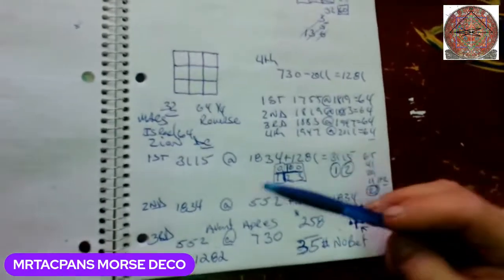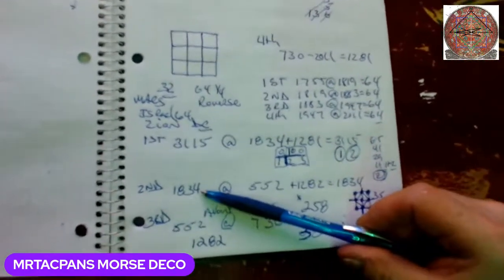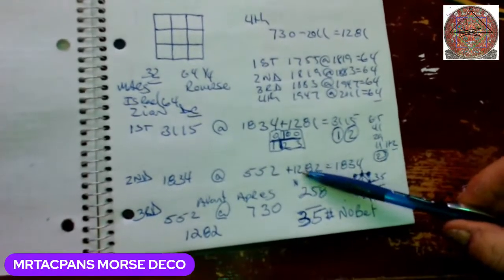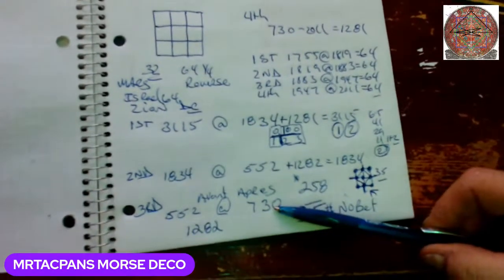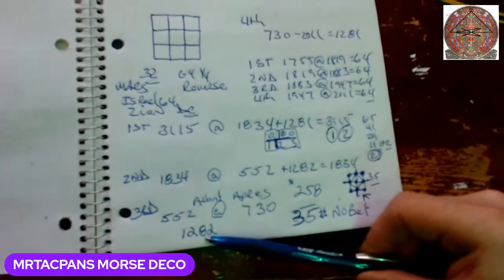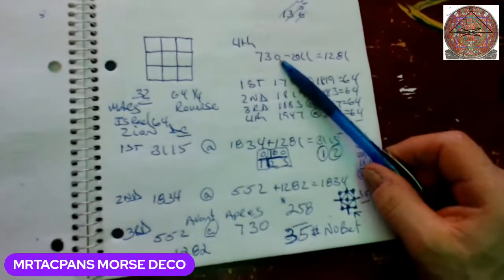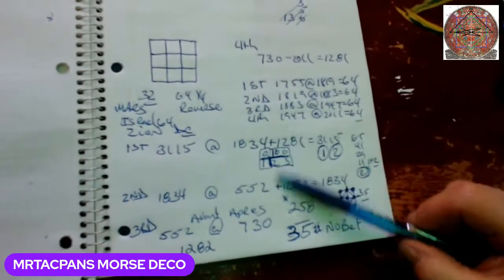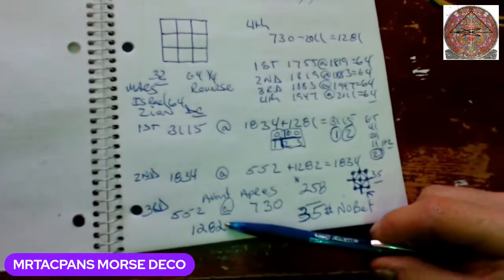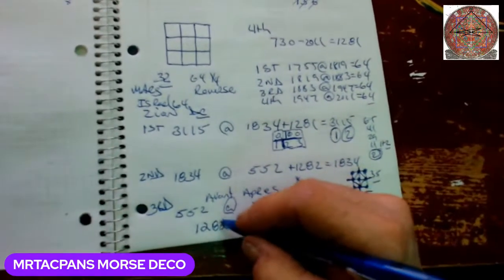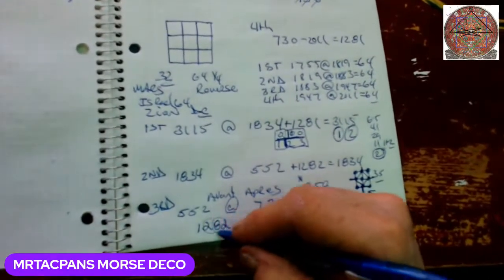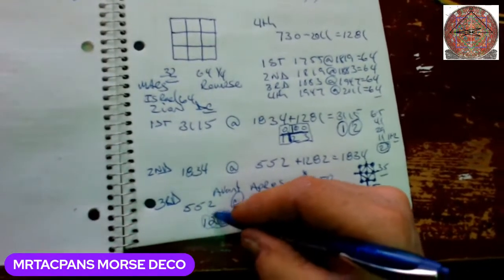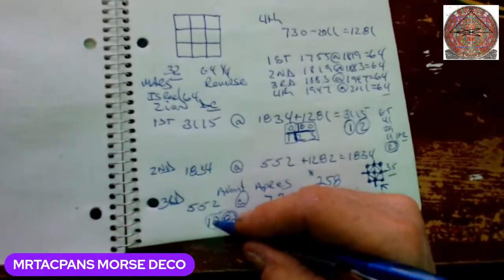So the second part of this calendar is 1834 to 552, 1282, 1281, 1282, 552 to 730, okay, 1282. And then you go to the 4th one, 730, 211, 1281. So it was 1281 to start, and in between, there were 2 1282s. This is the cycle, 28, 82. This will end up saying 382, 1 and 2 comes together.